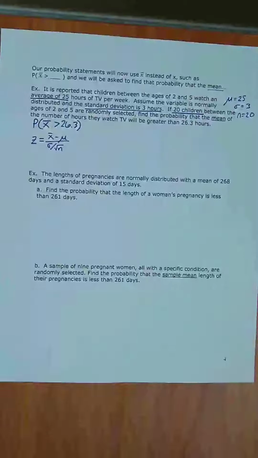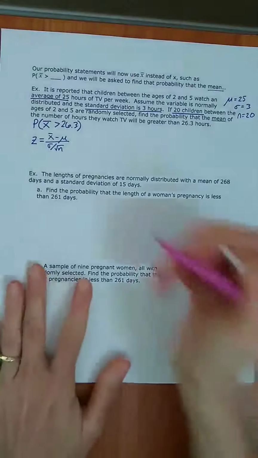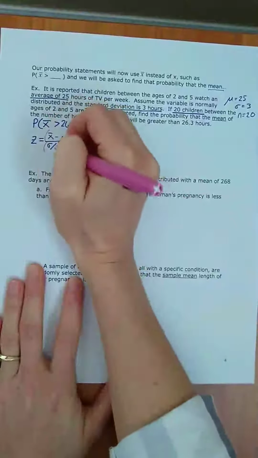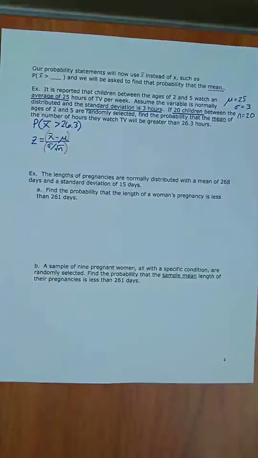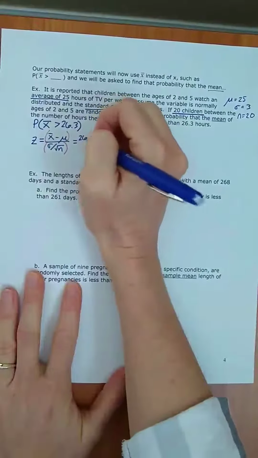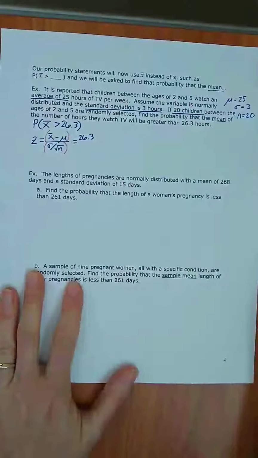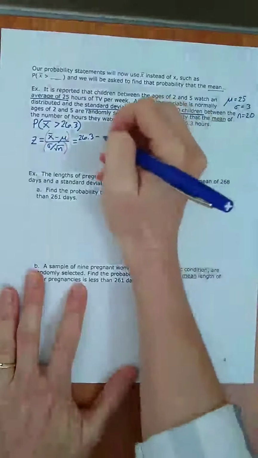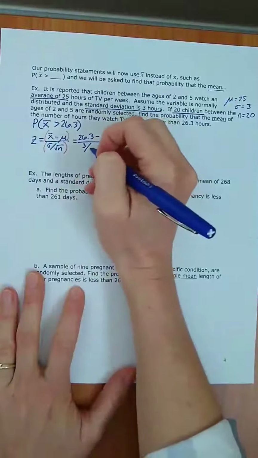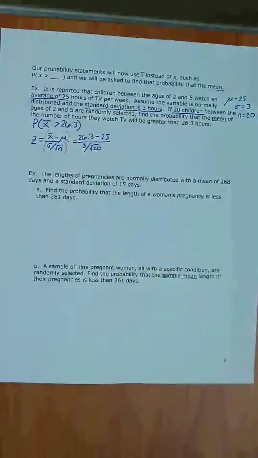And just to give you some heads up, you got to be real careful in the calculator, okay? The calculator needs to know that the subtraction is in the top and the division is in the bottom. If you don't enter those parentheses, you're going to get it incorrect. So x bar, we're looking at the probability being greater than 26.3 minus mu of 25 divided by sigma 3 over square root of n 20.